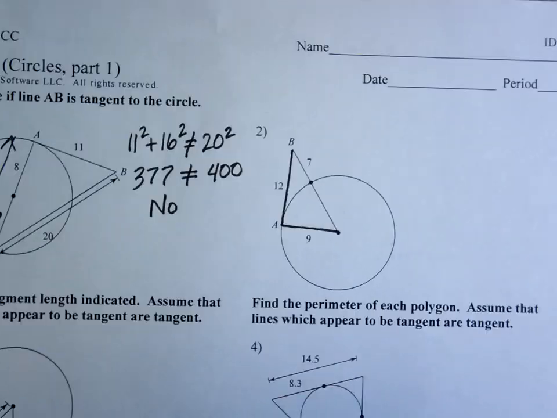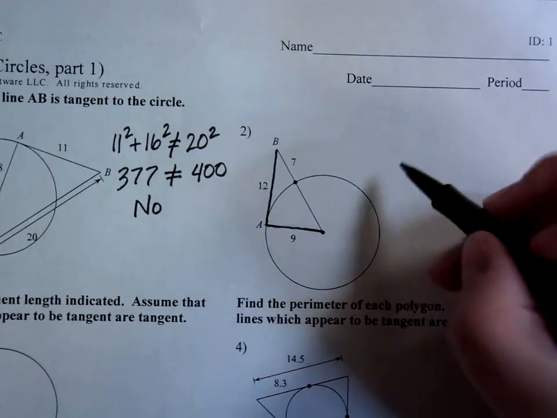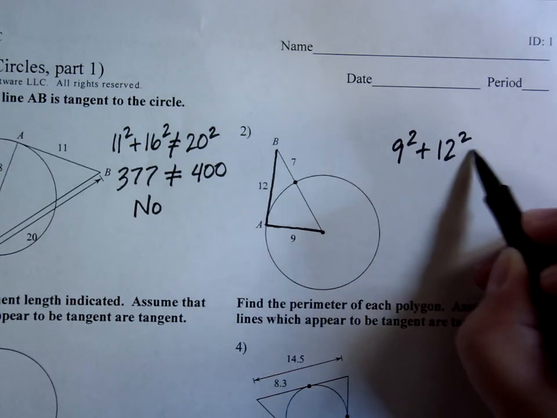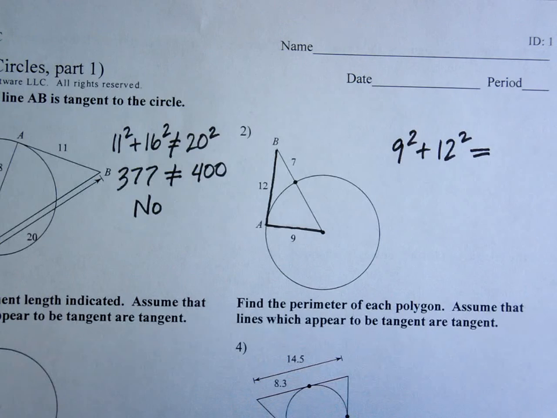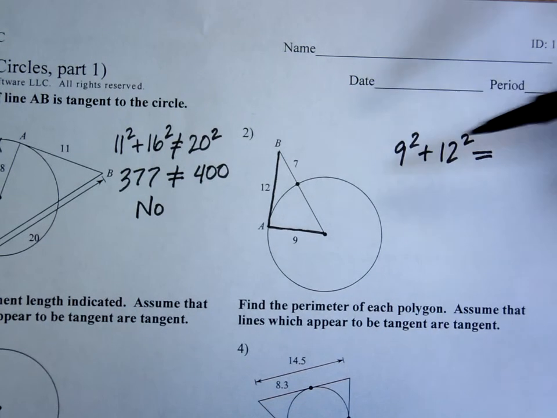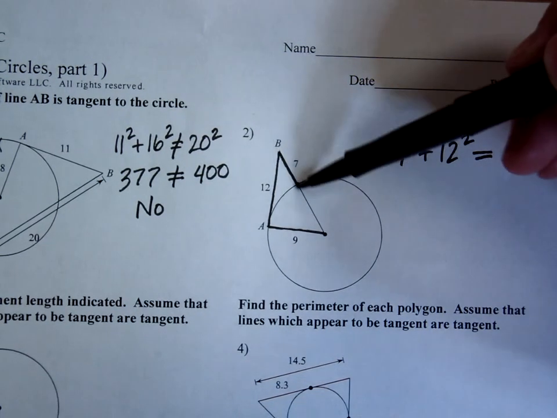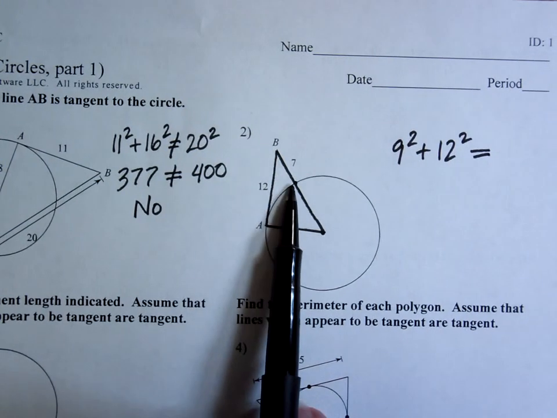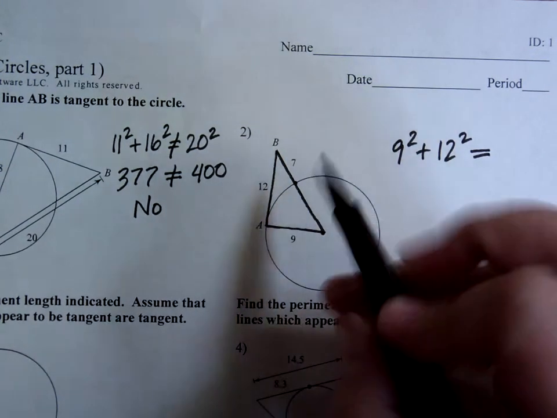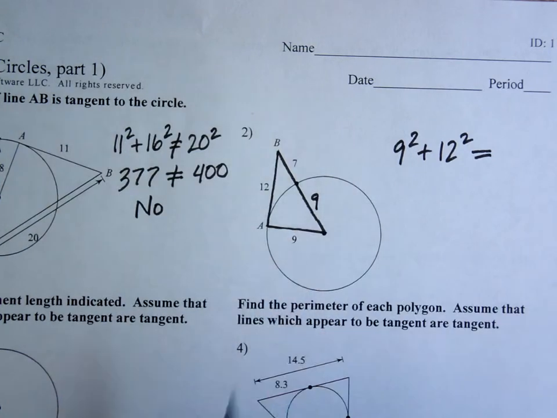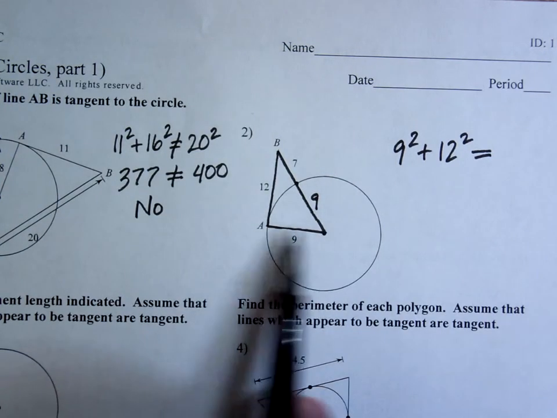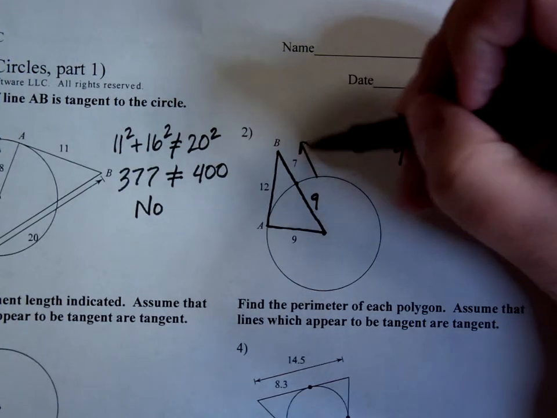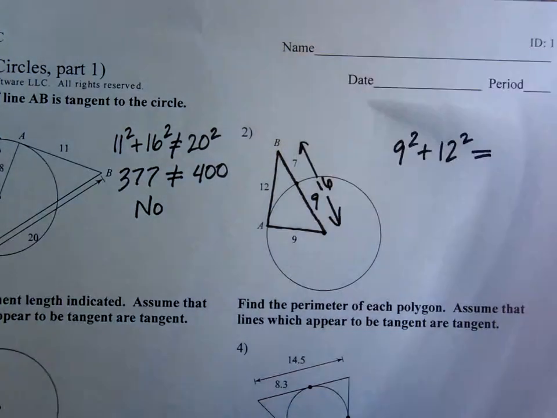Number 2, same idea. 9 squared plus 12 squared should equal the hypotenuse squared if this is a tangent. Now let me just point out the hypotenuse. 7 is not the entire hypotenuse. 7 is only the part outside the circle, because they know that you already know this part is 9. How do you know? Because it's a radius, just like this one. So 9 plus 7, this whole thing is 16. That's a familiar number here.